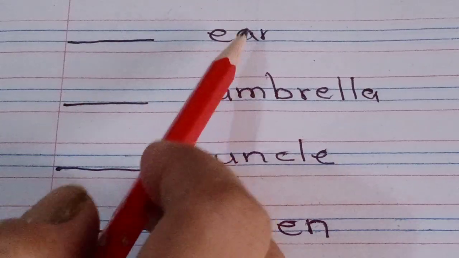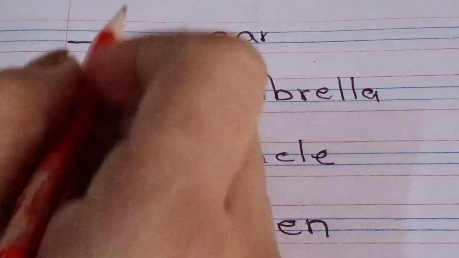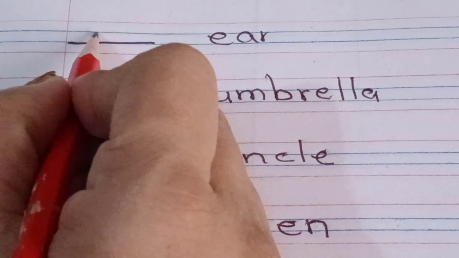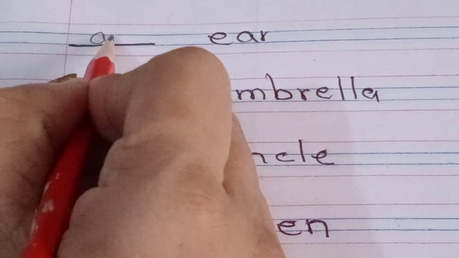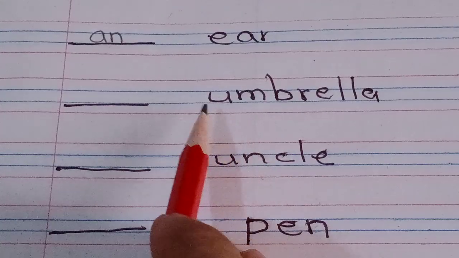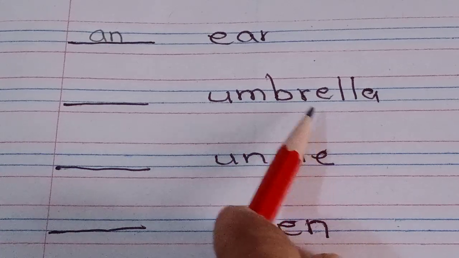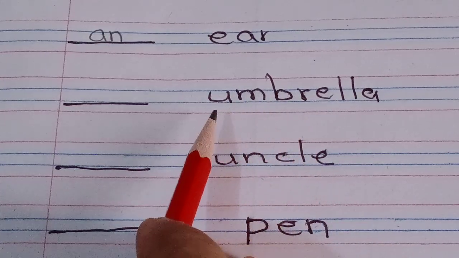This is air. Air starts from E, and E is a vowel, so we will write here A-N, an air. This is umbrella. Umbrella starts from U.